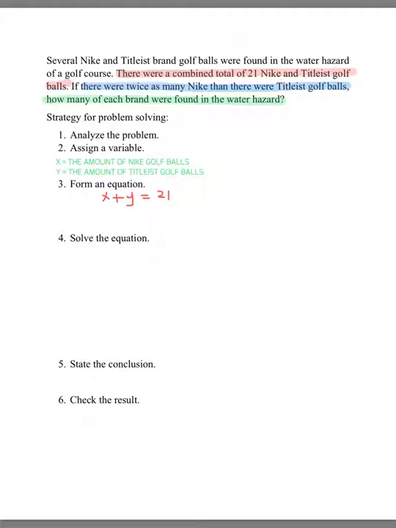And now our second equation tells us that there are twice as many Nike than there were Titleist golf balls. So we're going to have X and Y. And now the indicator of twice as many means we're going to have to either multiply the X by 2 or the Y by 2. So now keep in mind, if you want X to be equal to Y, and we know that X is supposed to be bigger since it is representative of the Nike golf balls, that means we're going to have to multiply the smaller one by 2. So there we go. So those are going to be our two equations.